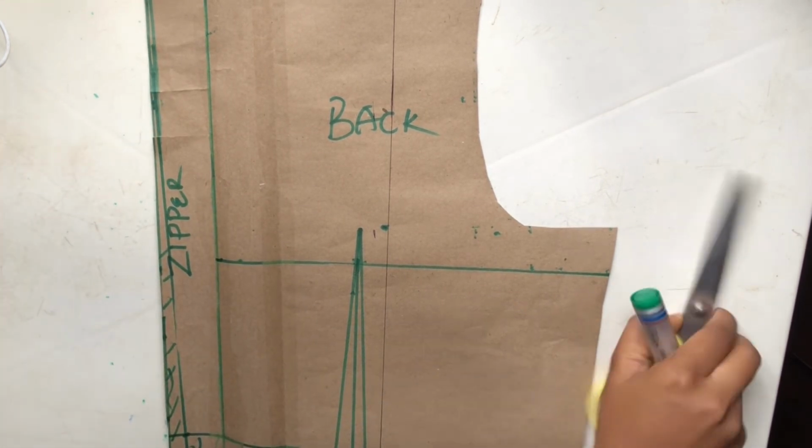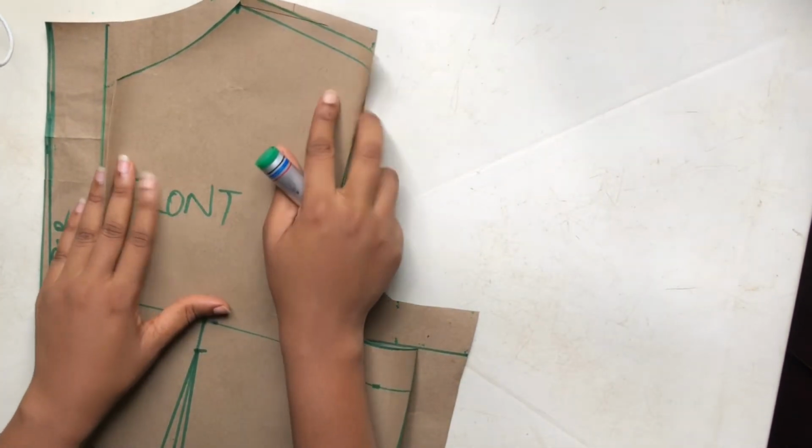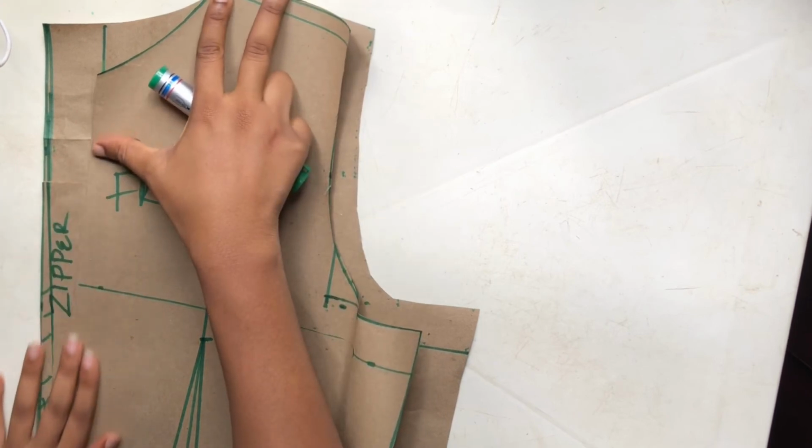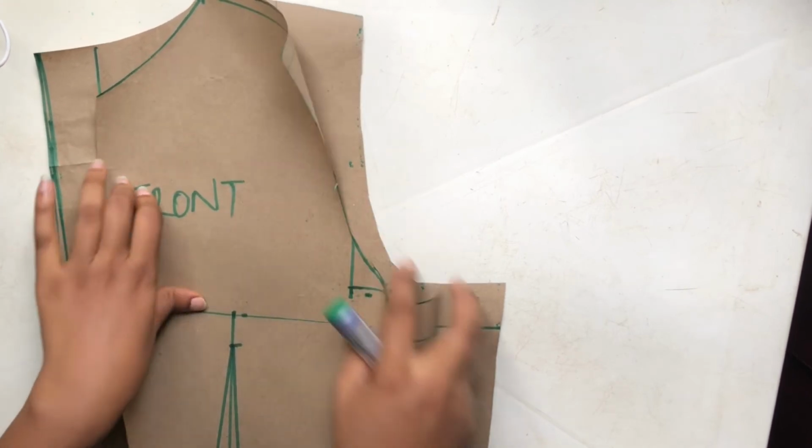And that's basically all for this pattern. For the addition on the zipper, I went out by 2 inches to get the zipper line.